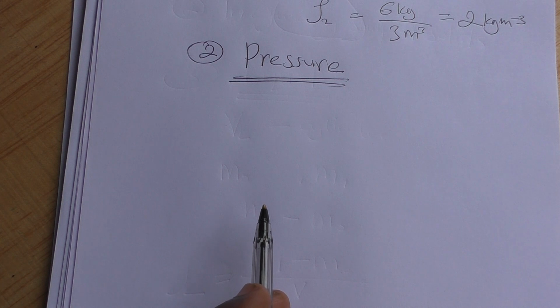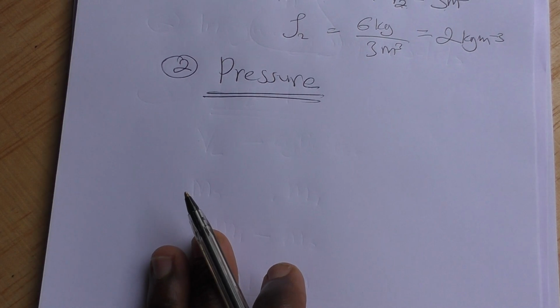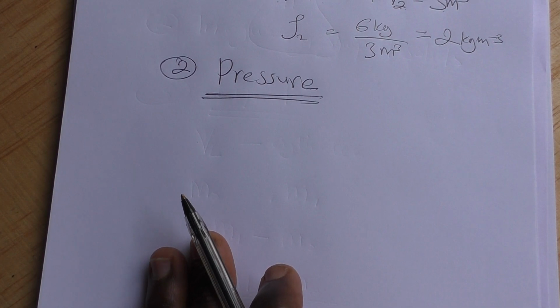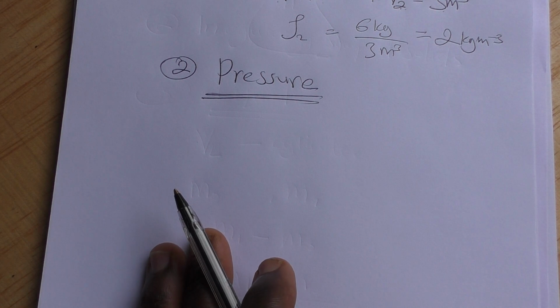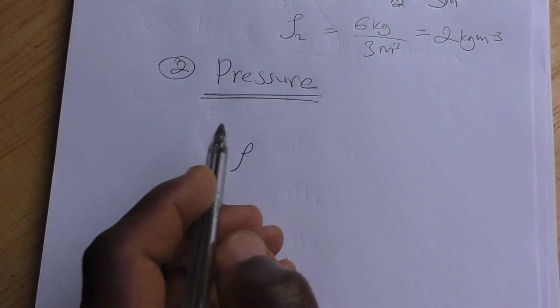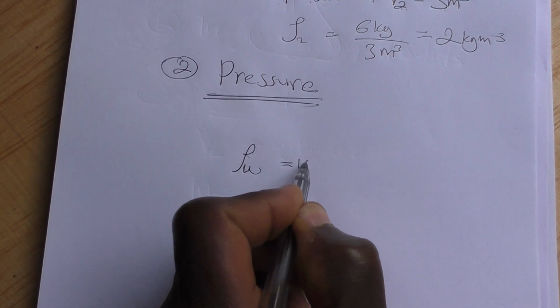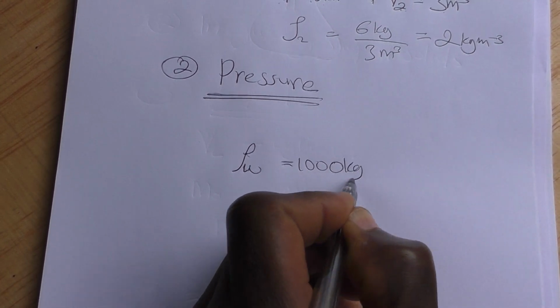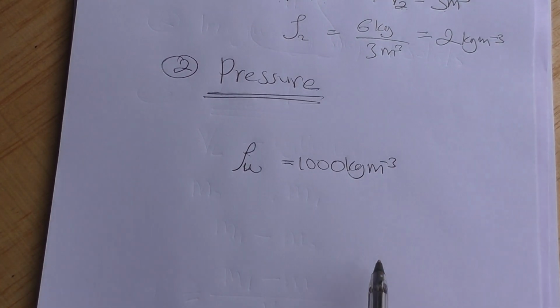2, density can also be used to determine the purity of a material. And I will take the example of still water. We know that the density of water is 1,000 kilograms per meter cubed.